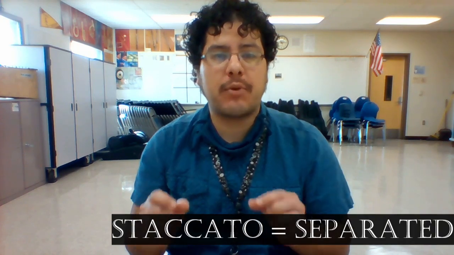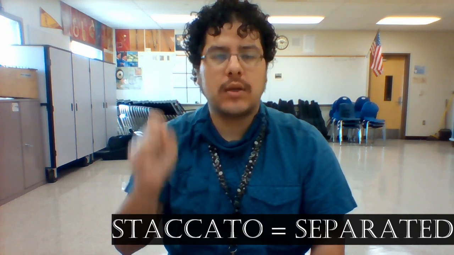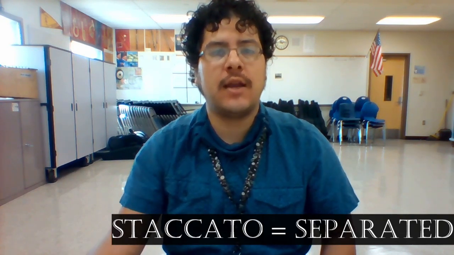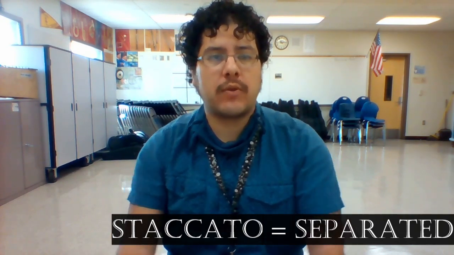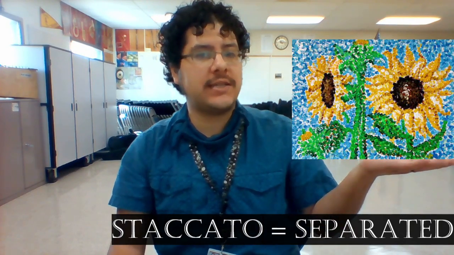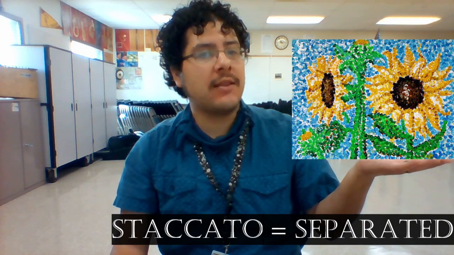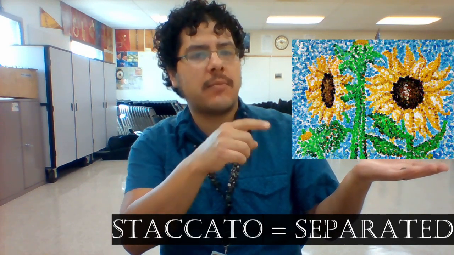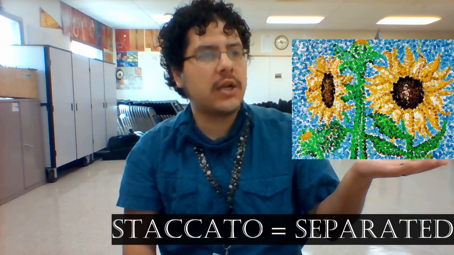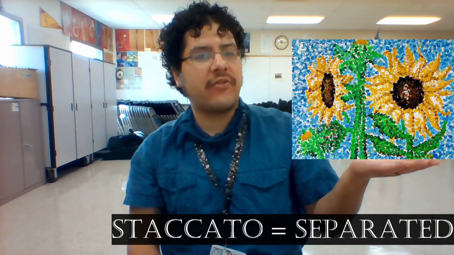Next, let's take a look at some staccato art. So staccato is when things are separated or pointed, right? Little doop, doop, doop, little small sounds like that, all right? So in art, staccato is known as pointillism, all right? So in this picture, we see some sunflowers that are made by little dots. See all the little dots that come together of different colors? If you look really closely, it just looks like dots. But if you look far away, it looks like sunflowers, right?